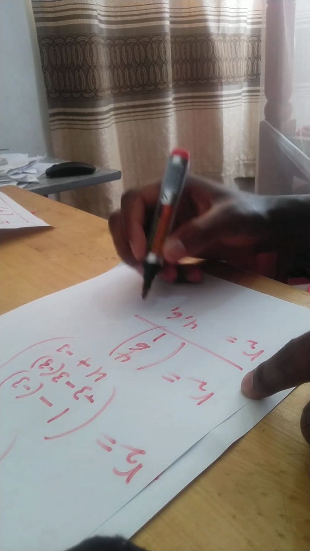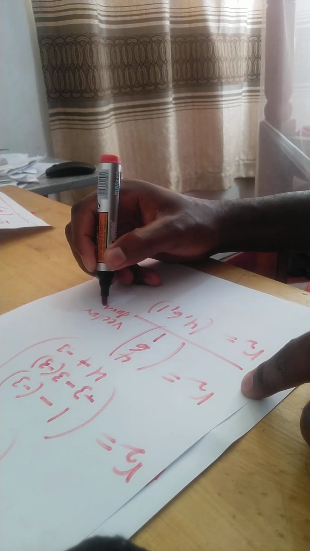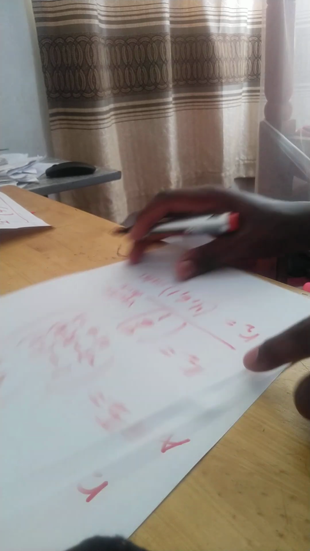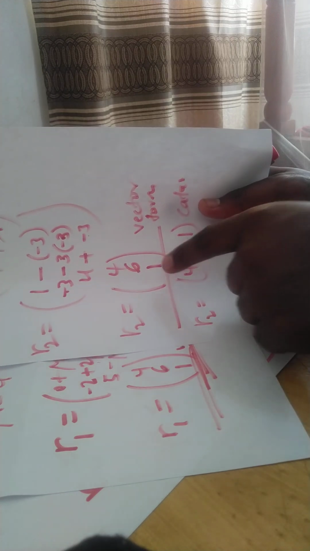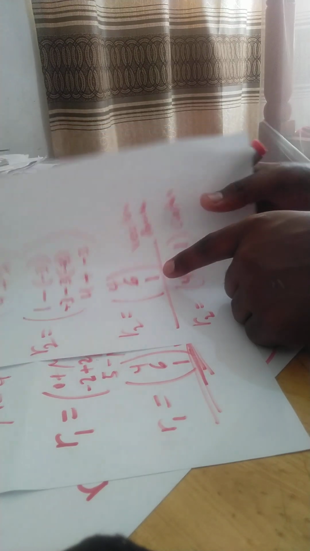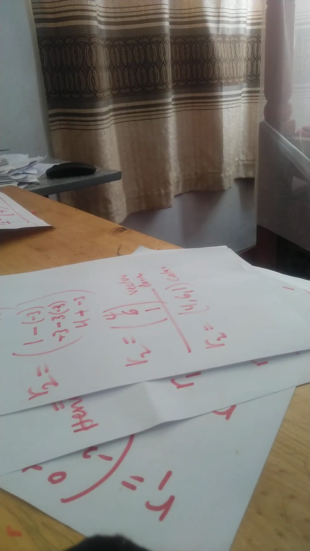And in Cartesian form, it is this one. This is the vector form, and this is the Cartesian form. If you look at both equations, you will see that both are the same. If they are in vector equation, R1 is here and R2 is here. You will see that they are equal. It doesn't depend on which one you use and which one you leave out.